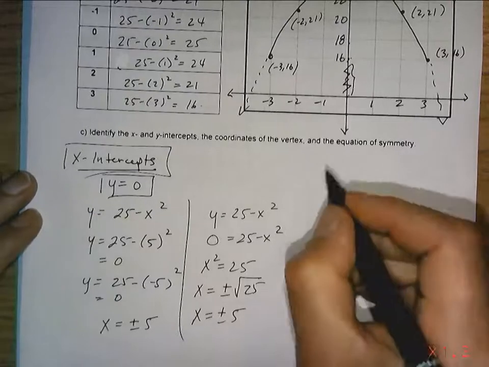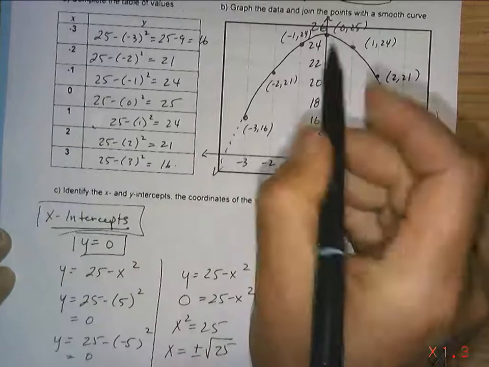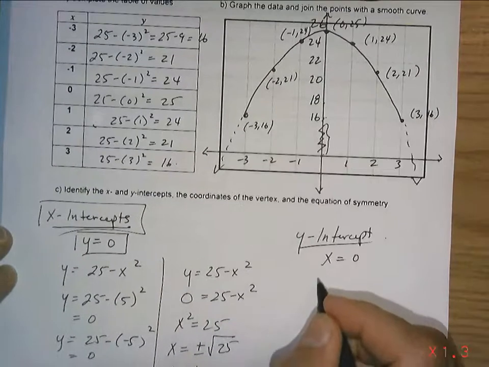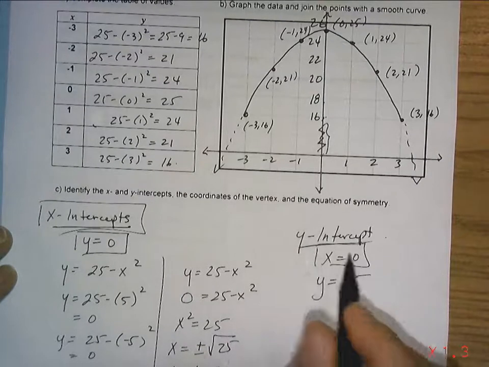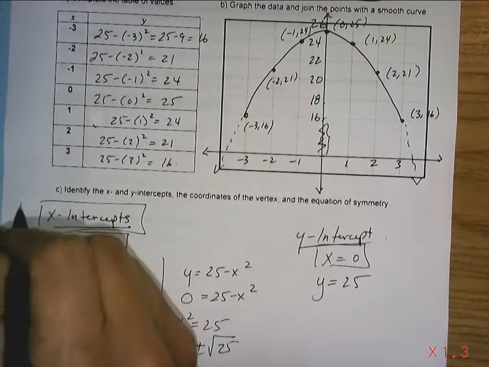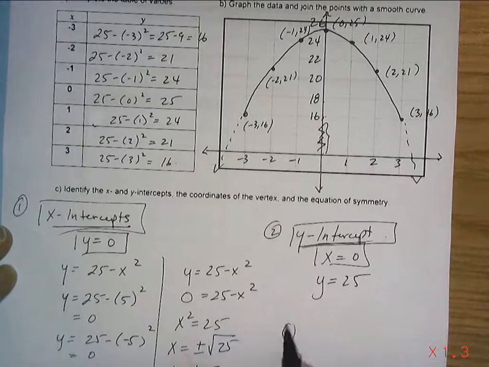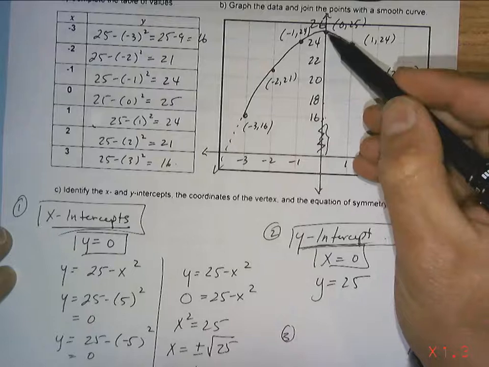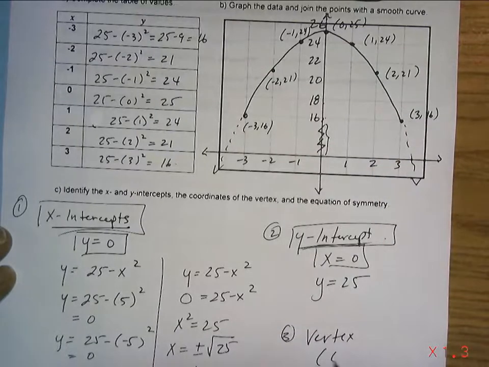Now what about your y-intercept? Well, your y-intercept, I think we can read right off the graph. It's occurring at 0, 25, so it's going to be y equals 25. Okay? So for your x-intercepts, y must equal 0. For your y-intercepts, x must equal 0. So I've done the first one, I've done the second one. What's the third question? The coordinates of the vertex. Well, the graph is increasing as I read left to right until I hit this point, then decreasing. So my vertex must be 0, 25.